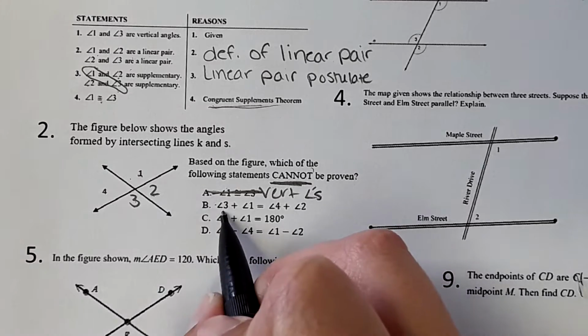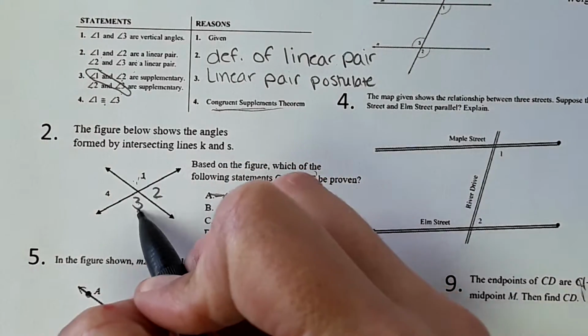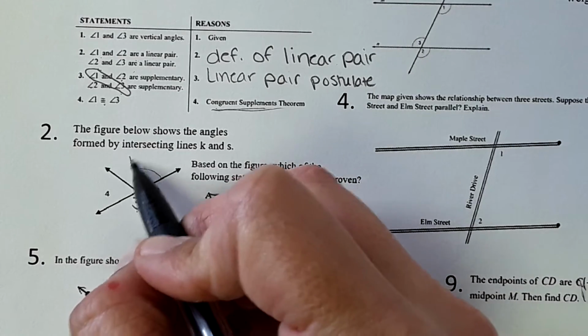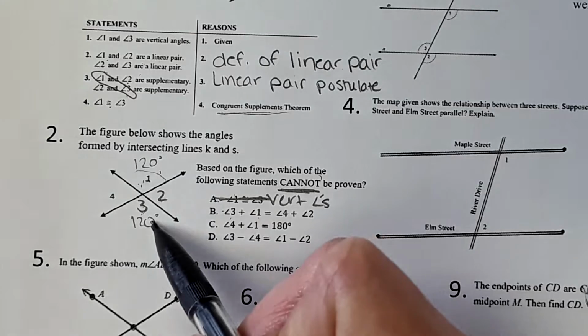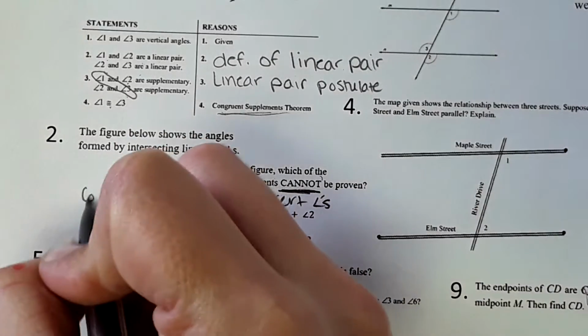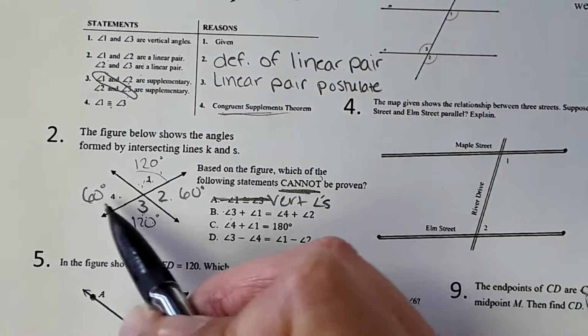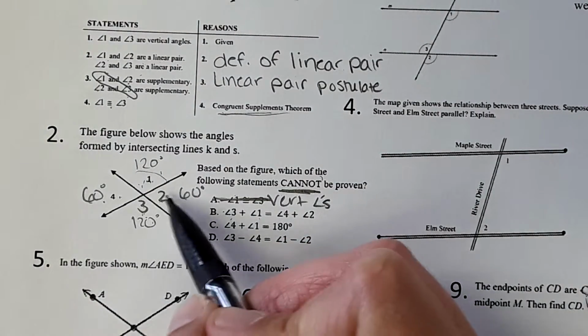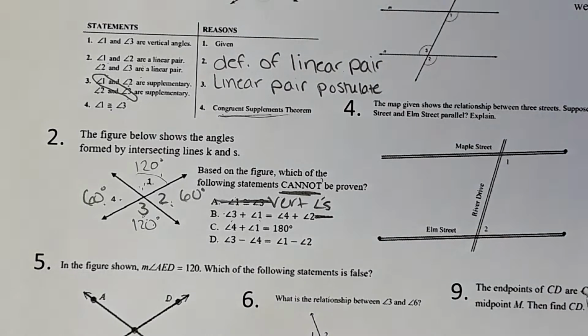Then for B, it says 3 plus 1 equals 4 plus 2. So 3 plus 1, those are both obtuse angles. So let's say that's like 120 degrees, 120 degrees. It's saying 1 plus 3 equals these acute angles, which would have to be something like 60 degrees and 60 degrees. You couldn't say that 1 plus 3 equals 4 plus 2. They would not equal. So it's probably this one, but we're going to just make sure by going through all the answer choices.